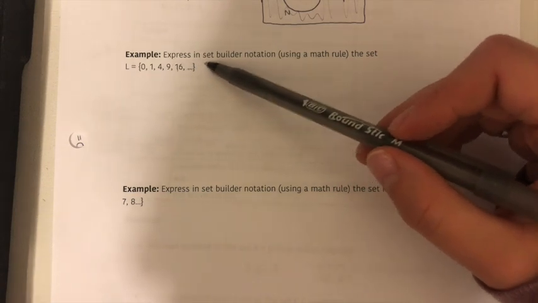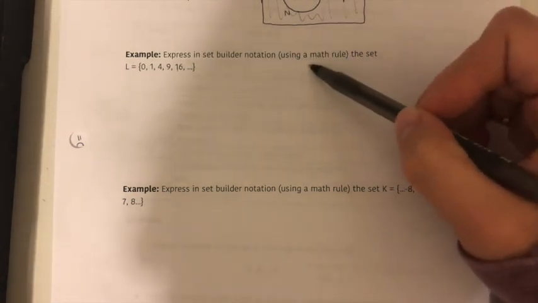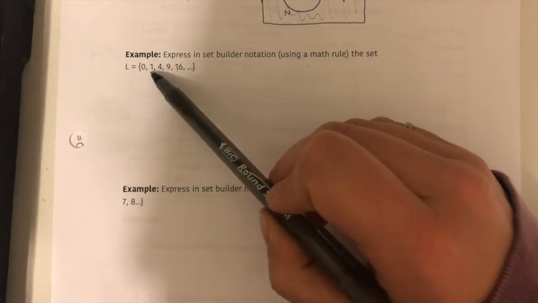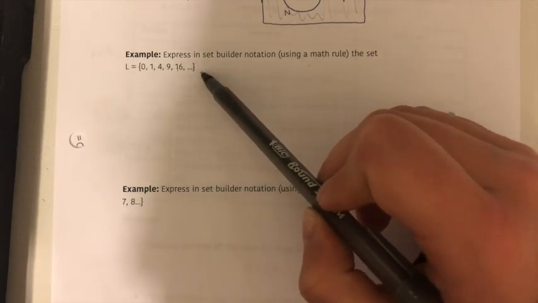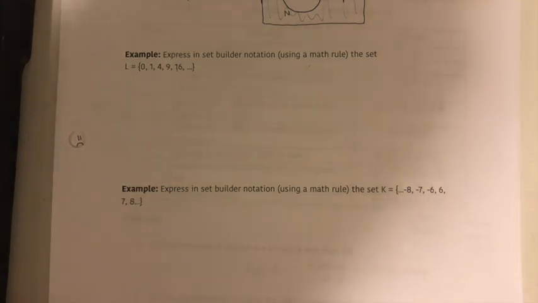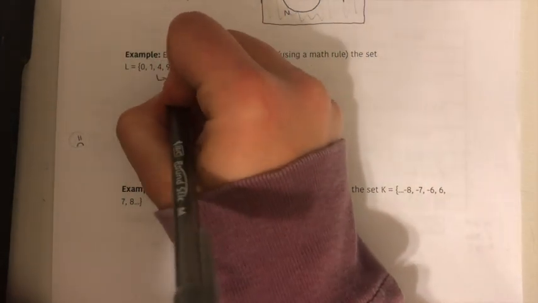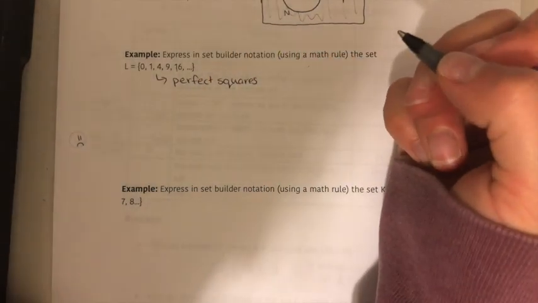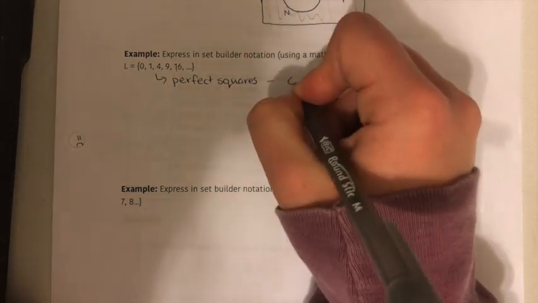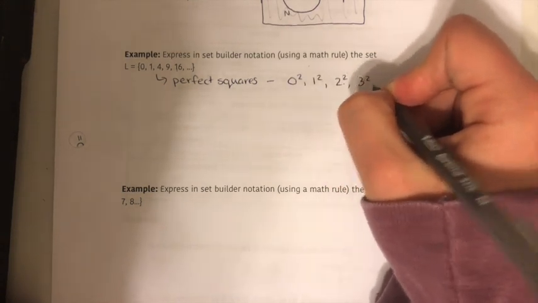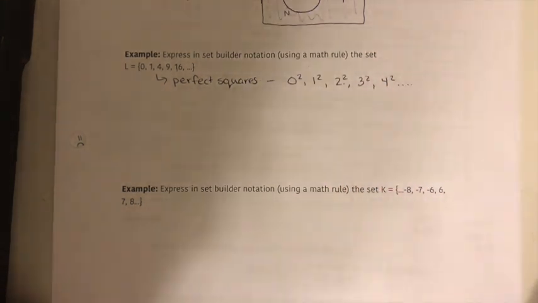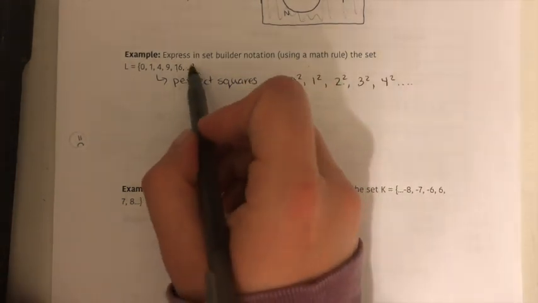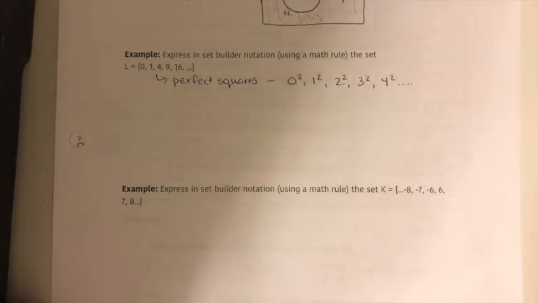This example we're going to express in set builder notation. So using a math rule, the set L is 0, 1, 4, 9, 16, and so on. So first we have to figure out the pattern here, okay? So these are perfect squares. They are the whole numbers squared. So we have 0 squared, and then 1 squared, and then 2 squared, and 3 squared, and then 4 squared, and so on. Okay, and that pattern continues because we have that dot, dot, dot there.